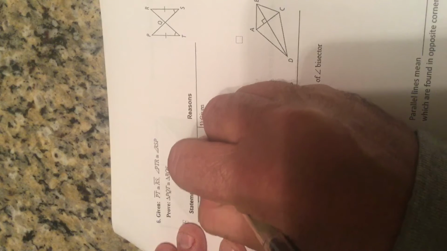Couple more, then you move on for your day. PT is congruent to RS, and angle PTR is congruent to angle RSP. Never forget your given. You'd be throwing away free points. You can either do them all at once like this one does, or you can do them step by step. We'll go over both ways, and you decide what's best for you.